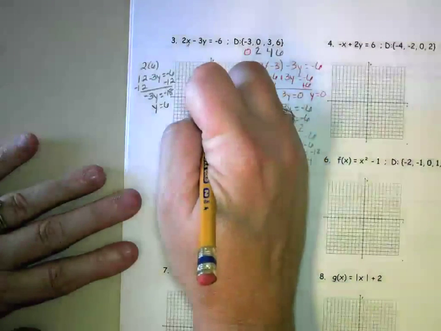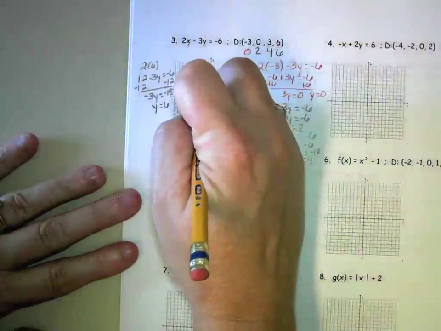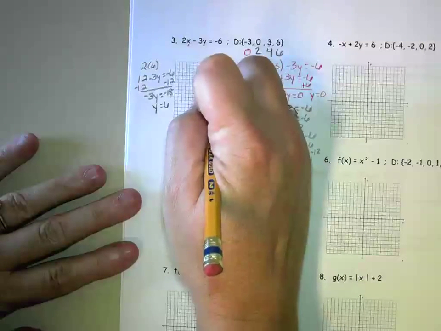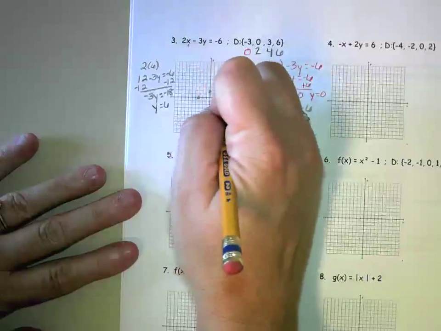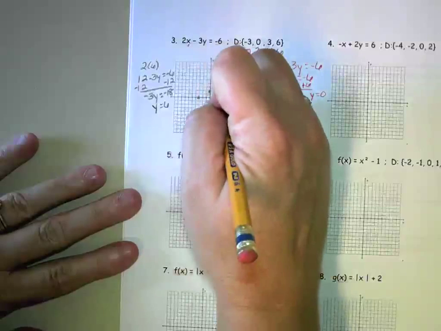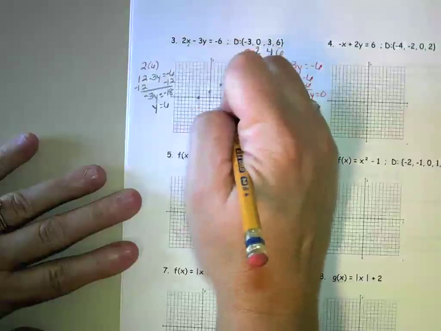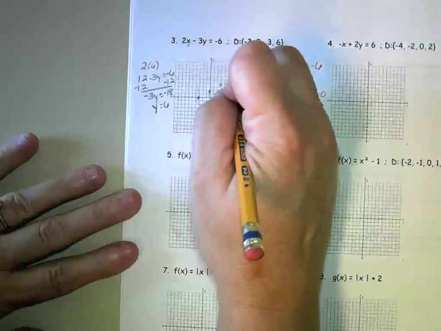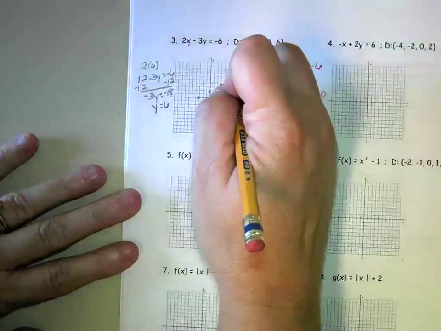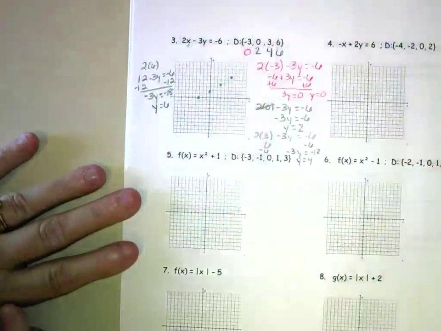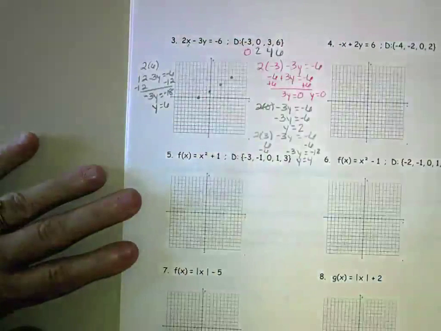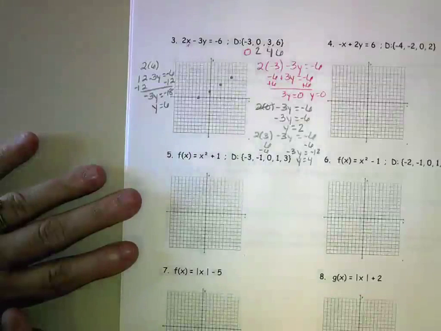So we have negative 3, 0, 0, 2, 3, 4, and then 6, 6. And since they gave us points, we just want points. You don't want to draw a line in there.